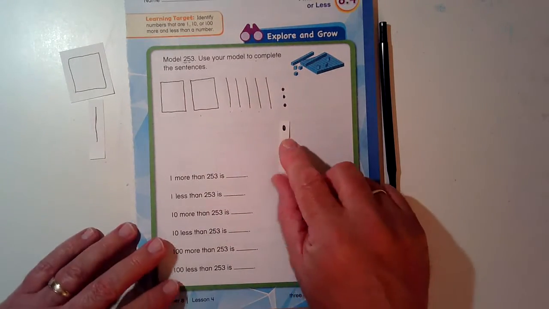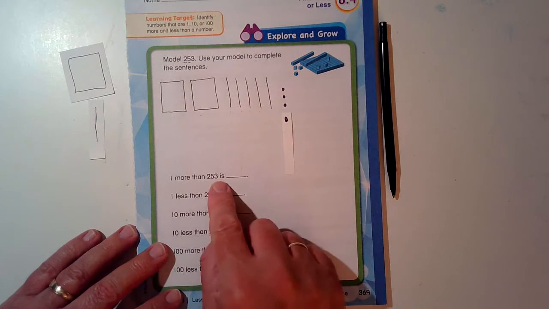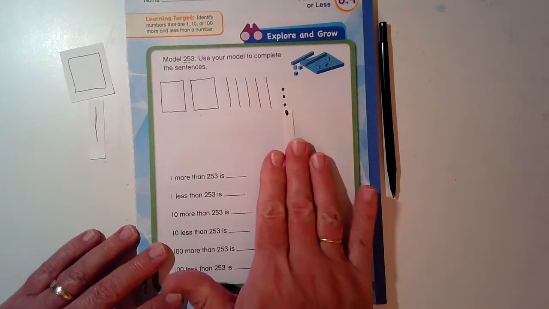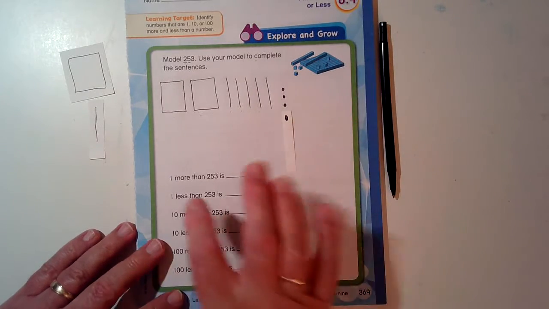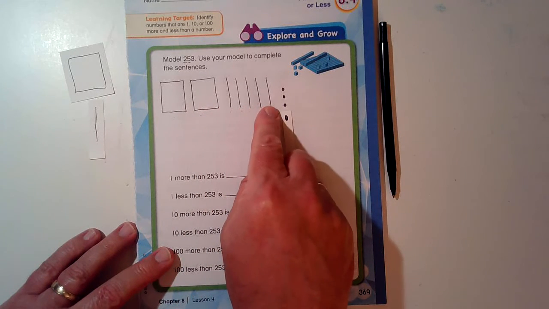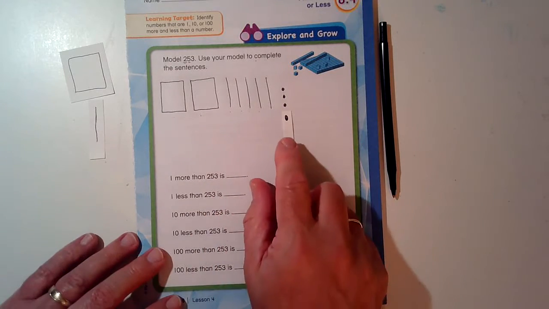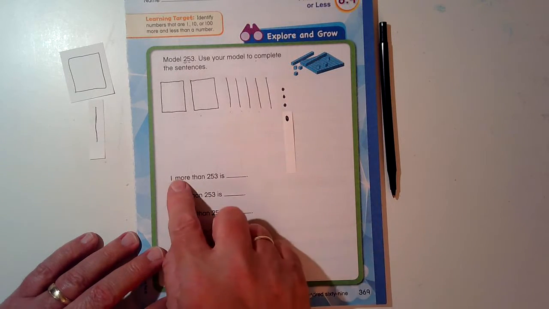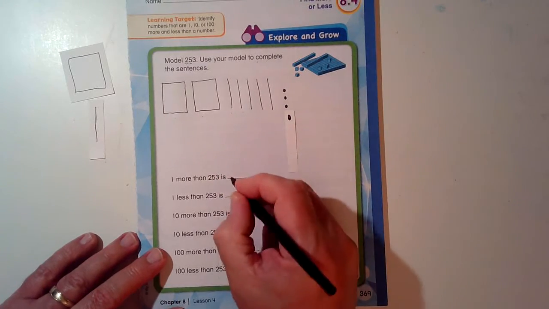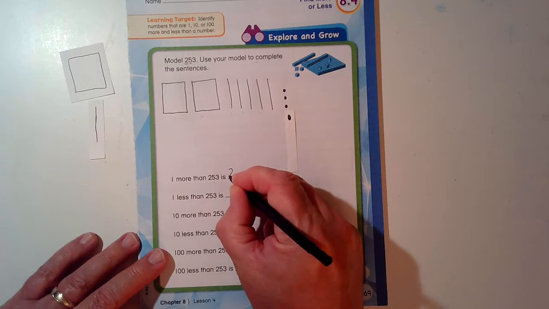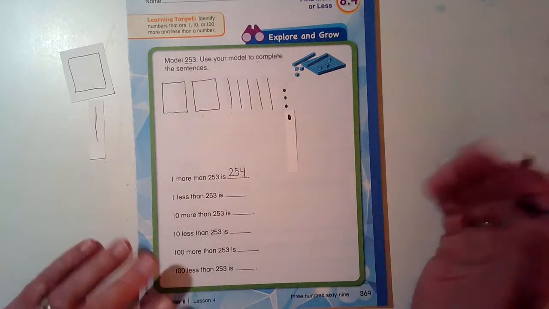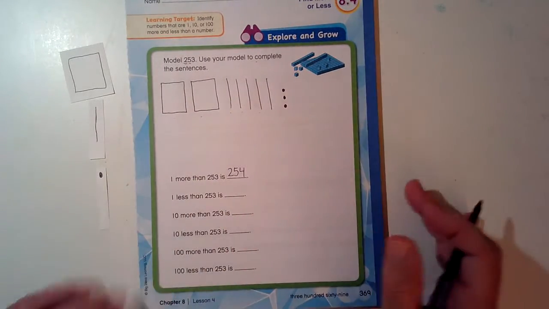Let's take a look at this. If I add 1 more than 253, where I started, that's adding 1 more. If I add it, then I have 200 still. 1, 2, 3, 4, 5 tens. Didn't change anything. And I added 1 more. So now instead of 3, I have 4 in the ones column. So 1 more than 253 is 254. Okay? So I come over here.